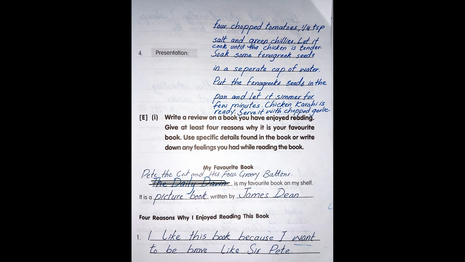E. Write a review on a book you have enjoyed reading. Give at least 4 reasons why it is your favorite book. Use specific details found in the book or write down any feelings you had while reading the book. My favorite book: Pete the Cat and His Four Groovy Buttons.